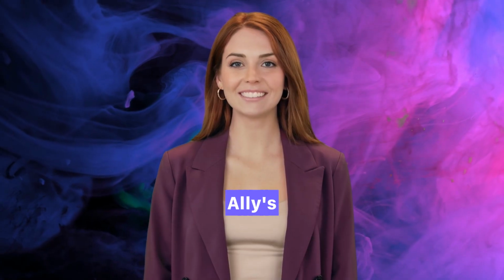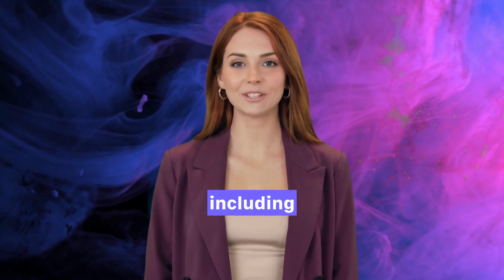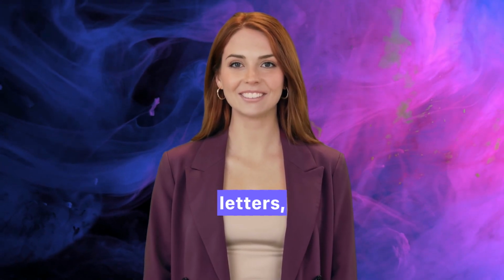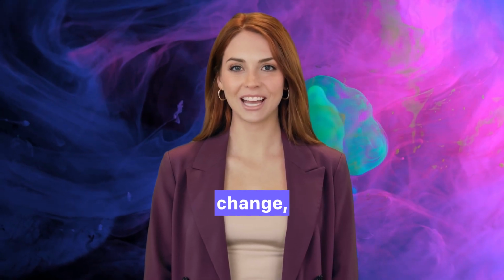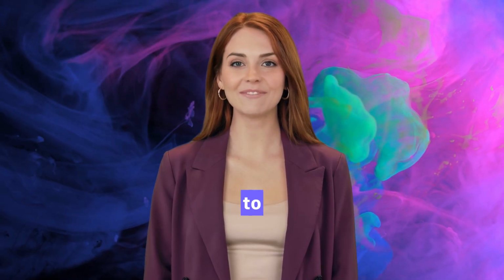Step 8. Create a new strong password that meets Ally's security requirements, typically including uppercase and lowercase letters, numbers, and special characters. Confirm your new password, submit the change, and log in with your new credentials to verify the reset was successful.